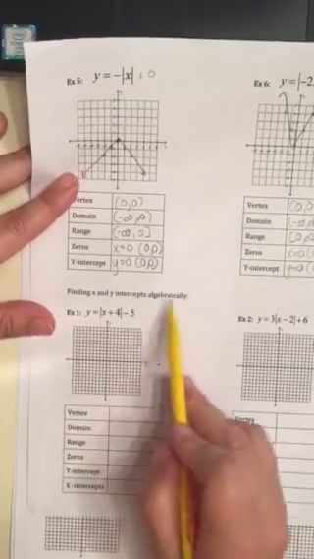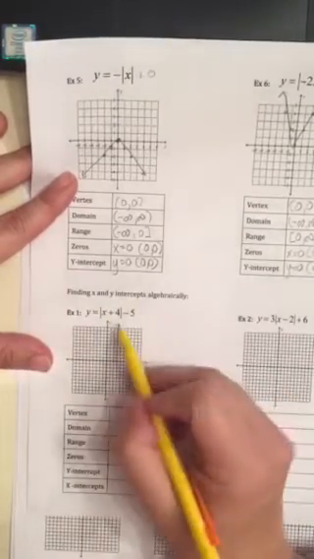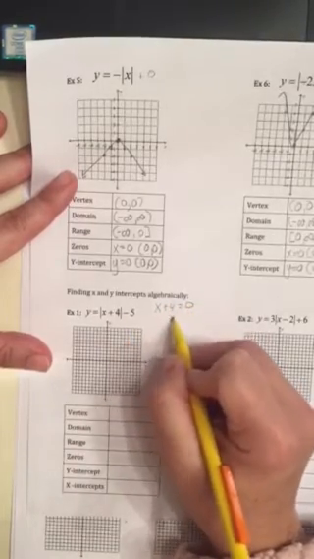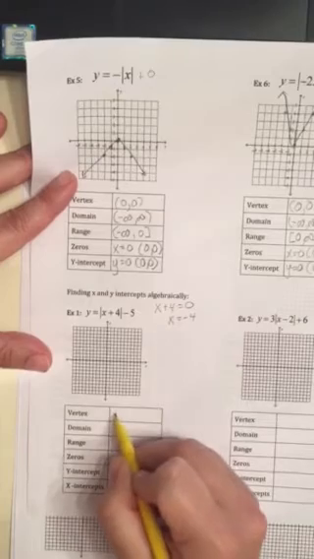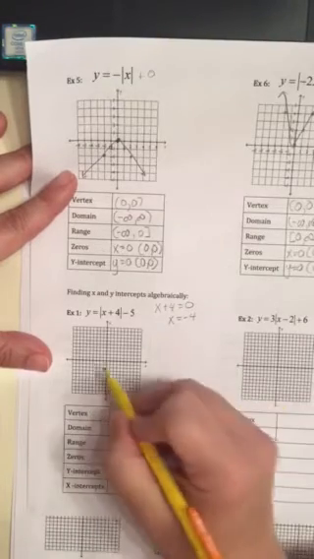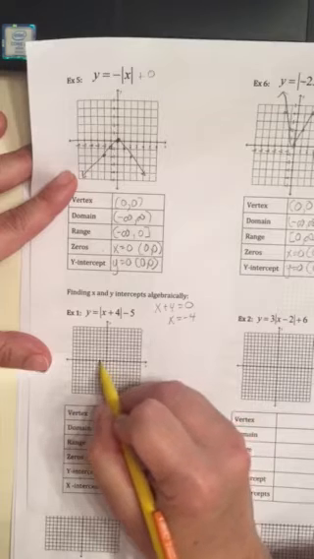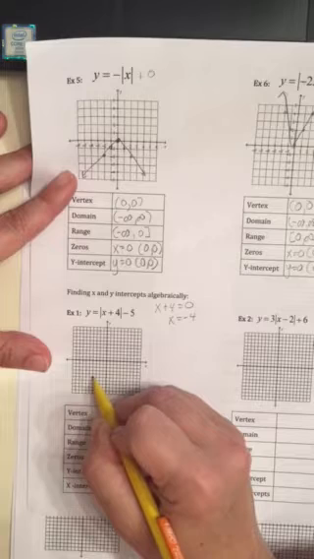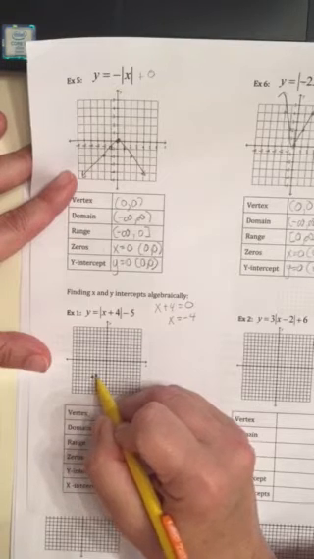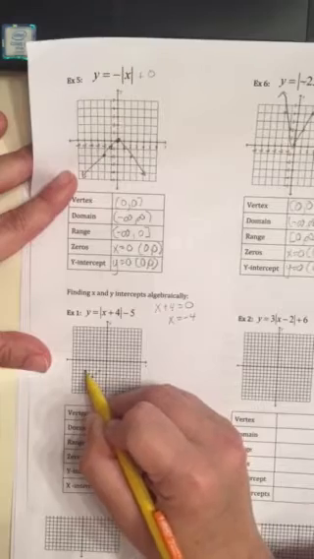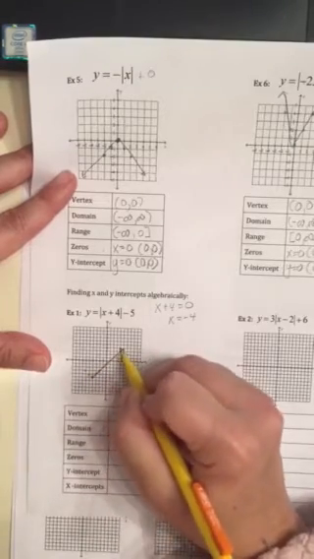And then we want to find our x and y intercepts algebraically. So let's go to vertex, set this equal to 0 and solve, negative 4. So I'm going to have negative 4, negative 5 as my vertex. So 1, 2, 3, 4, 1, 2, 3, 4, 5. And then he would go up 1 and right 1, and up and right, and up and left, and up and left. And I could keep going with that.